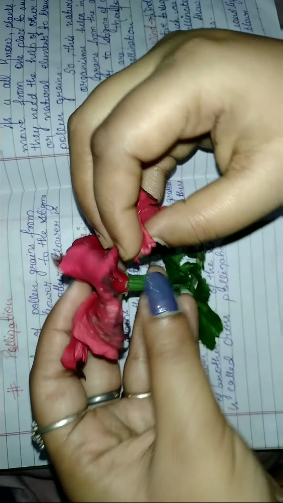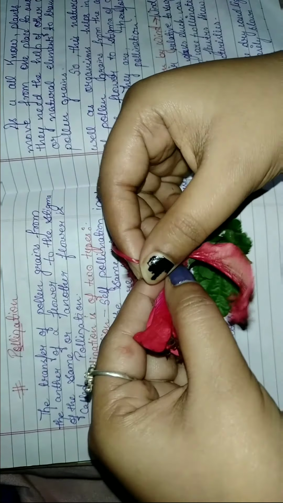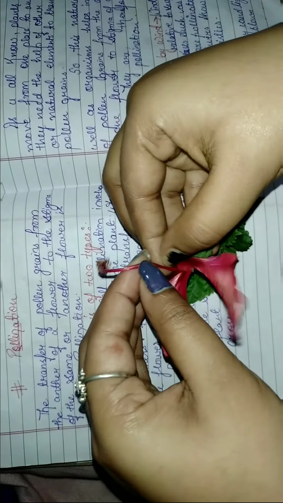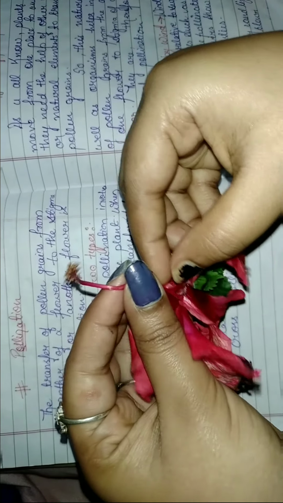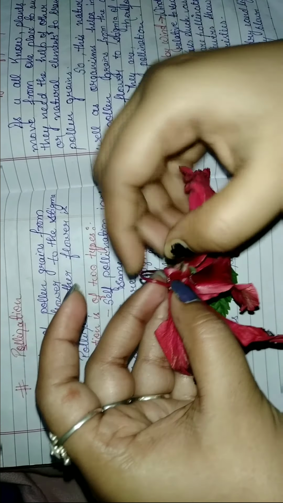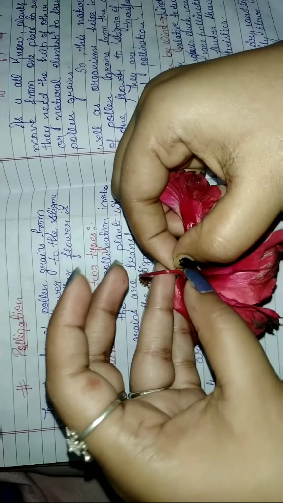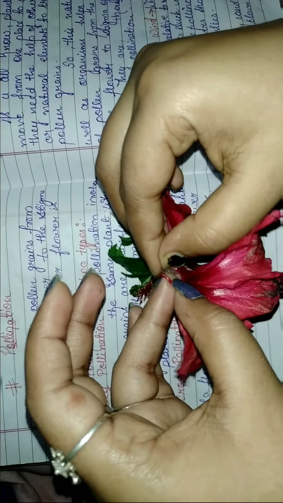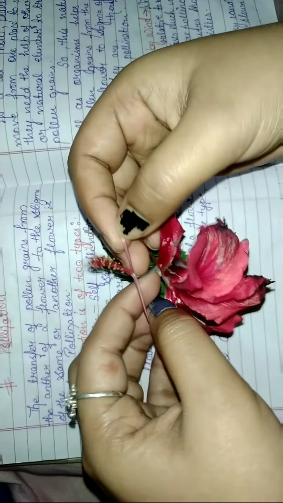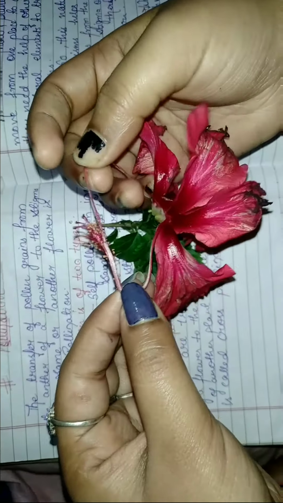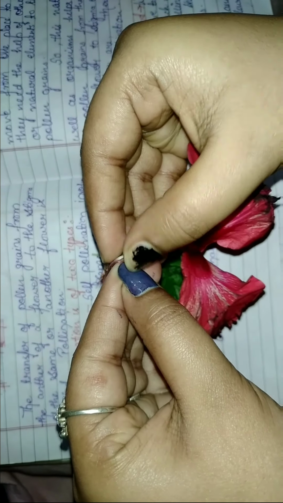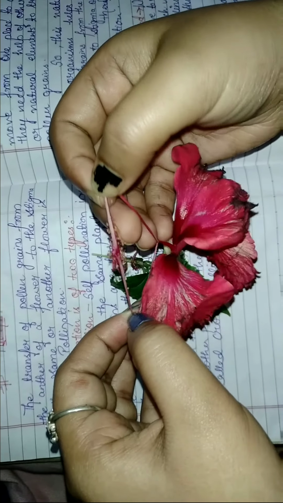Now I am telling you about gynoecium. You can see here I have done the dissection. See here. This part you are seeing.